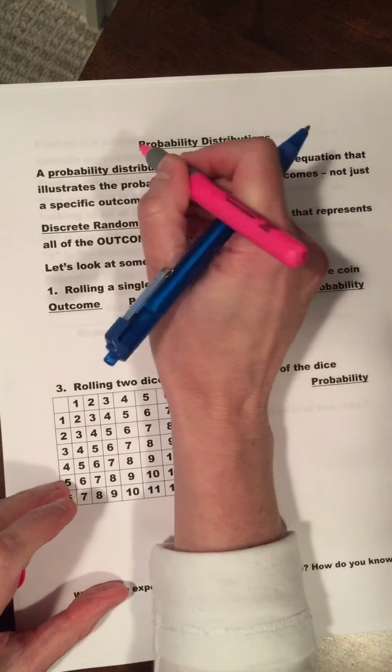Okay, let's do another one. Flipping a coin. Well, if you could envision a coin in my hand, you know that there are 2 possible outcomes, heads or tails, and the associated probability is a half and a half. Associated probabilities, all outcomes.